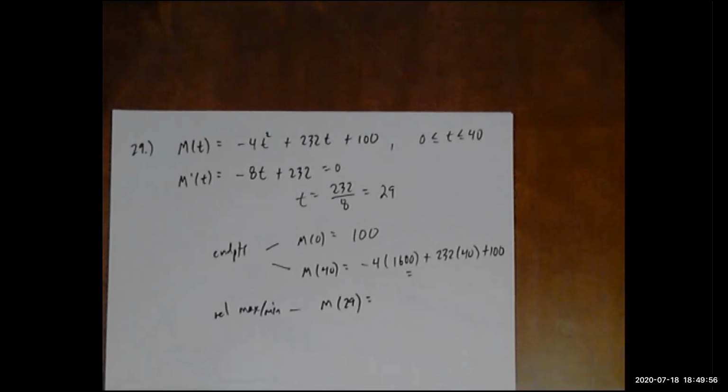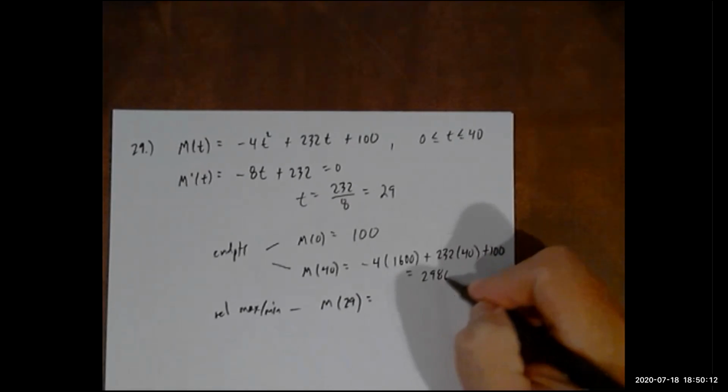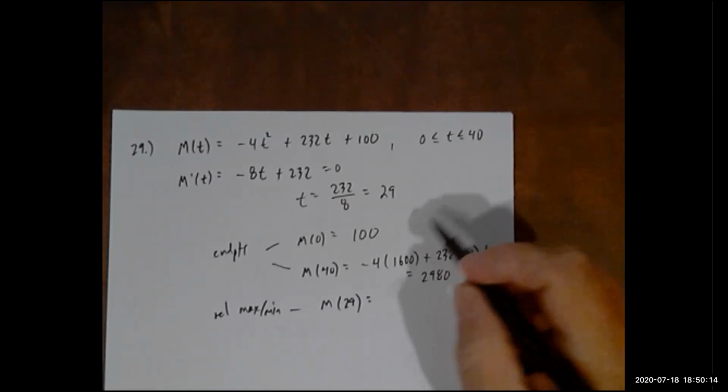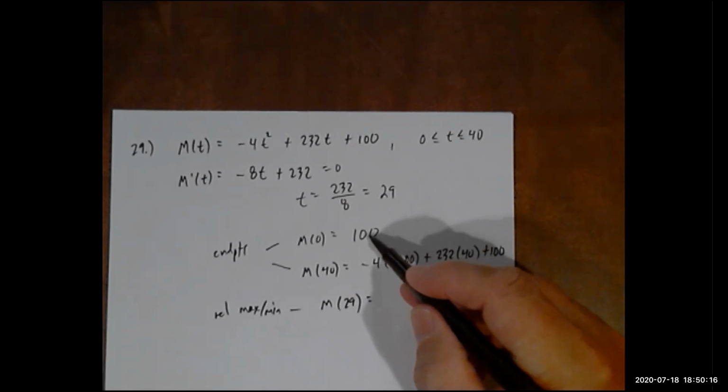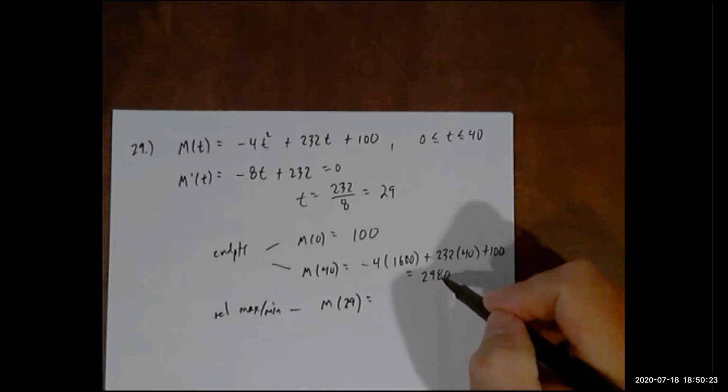So 232 times 40 equals, minus 6400 plus 9280, plus 100, which is 2980. So this is how many units the person does. So the first year, not a whole lot. Look how much more the person does after their last year of work.